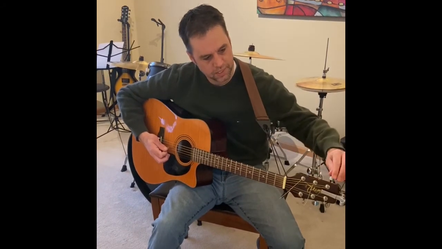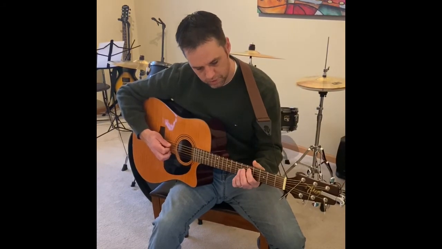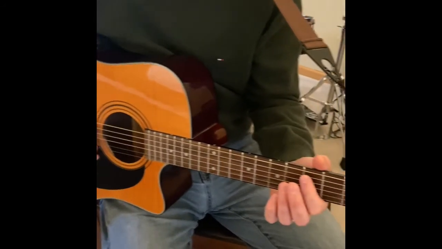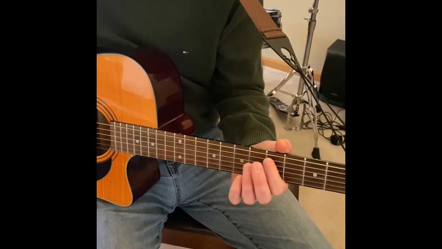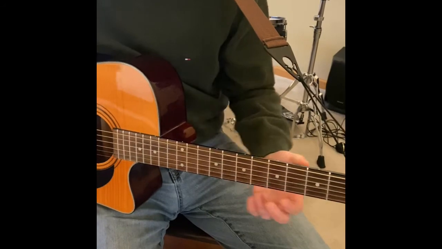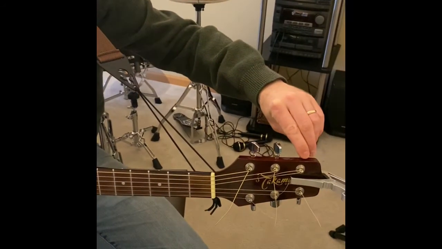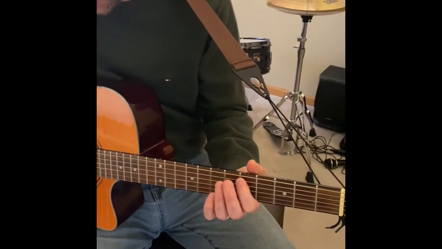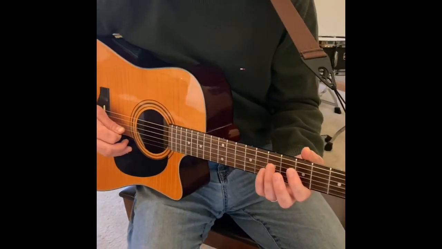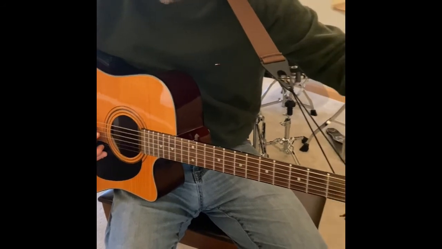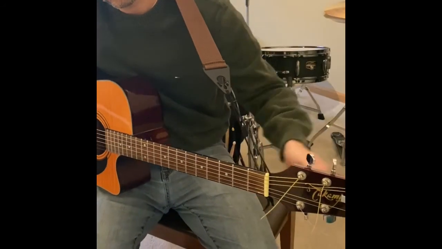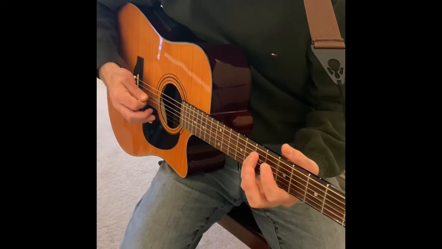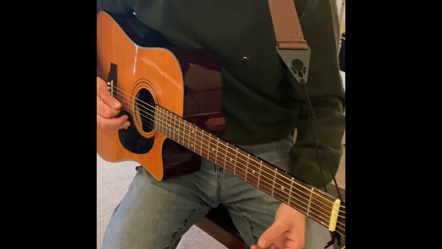Now if 2 strings are slightly off, you'll hear a beat frequency. Okay, if I tune 2 notes and I hear a whoa, whoa, whoa sound, I know that they're slightly off. I tune to slow that beat frequency down. There, now I don't hear a beat frequency.